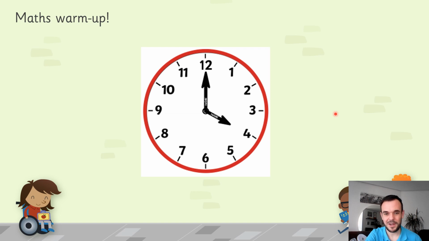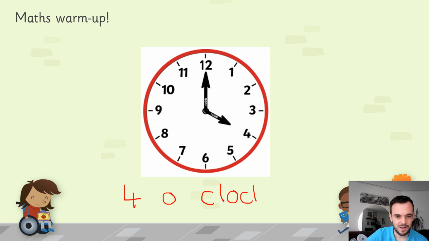Okay, I can see you've written your answer, so the big hand points to the 12. The little hand points to the 4, so we know it's 4 o'clock, and we can write it like this, 4 o'clock. If you got that right, give yourselves a big tick. Well done, you maths superstars. You've really begun to understand the basics of telling the time.